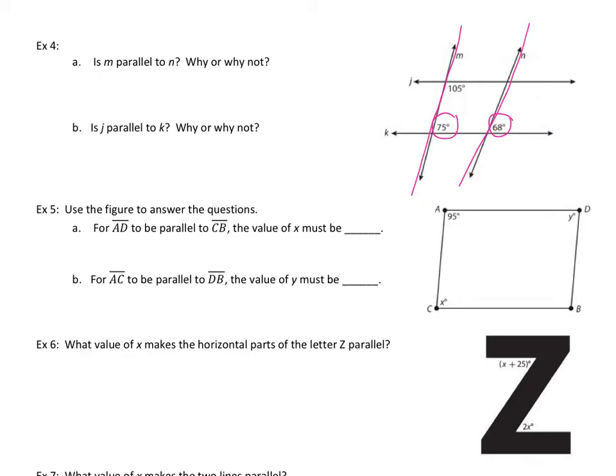So I'd have to compare the 75 and 68, and know what the type of those angles are. And they are in the same location because they're both in the upper right corner of those different angle intersection points, and those are corresponding angles. If we want parallel lines, we need our corresponding angles to be congruent to each other. Since we do not have congruent corresponding angles, then we are not going to have two parallel lines of M and N.